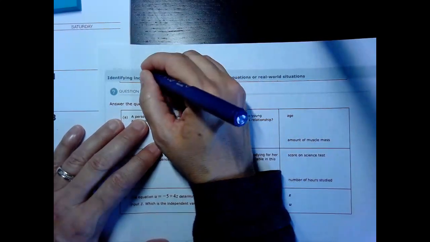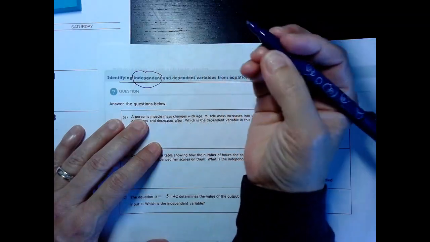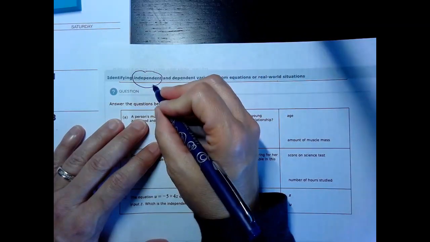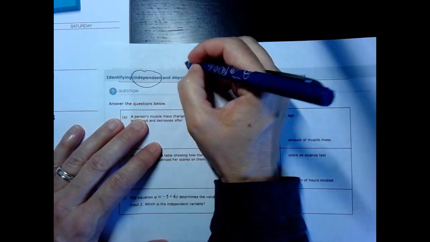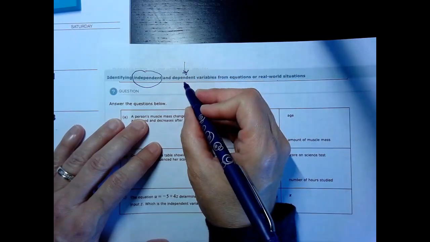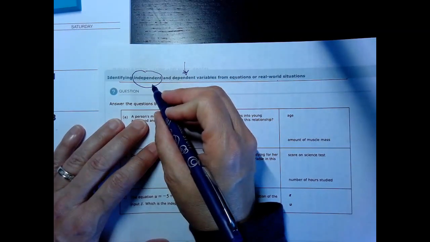Okay, independent means, you know, that guy is independent, like your parents are independent, but you are dependent upon your parents.